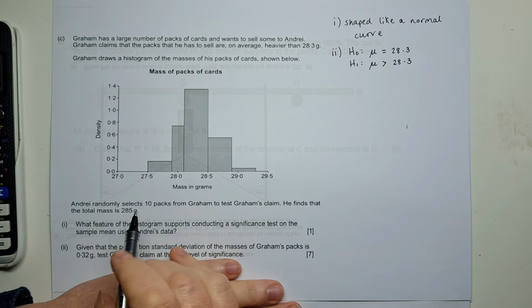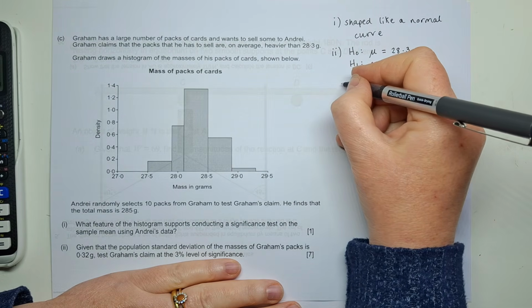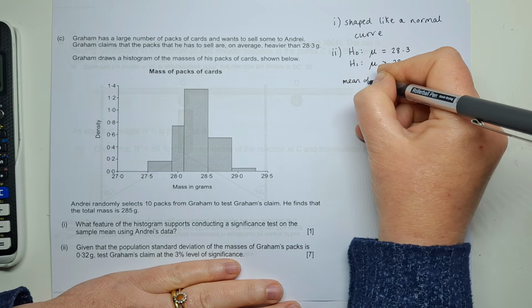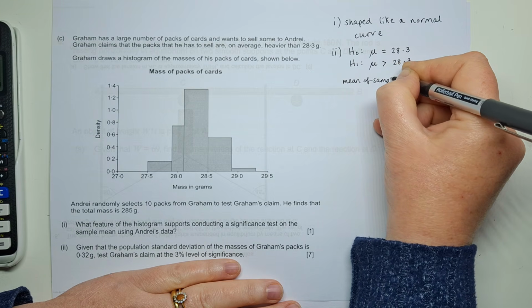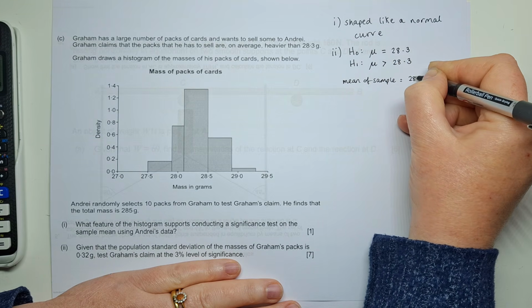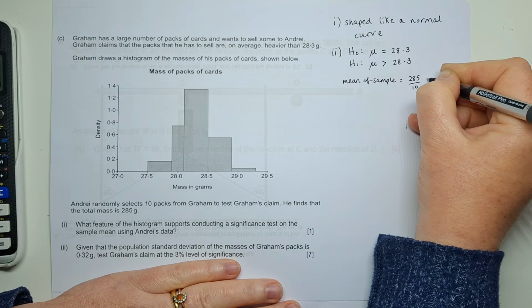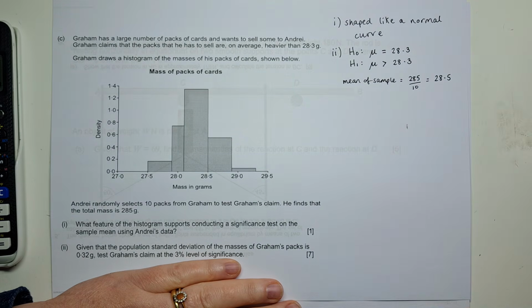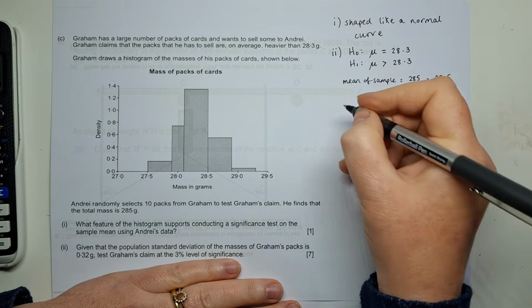Andre has chosen 10 packs and the average of the sample, all you need to do is just divide by the 10, and that's 28.5. So that just gave you one little job to do there, but that's easy enough.